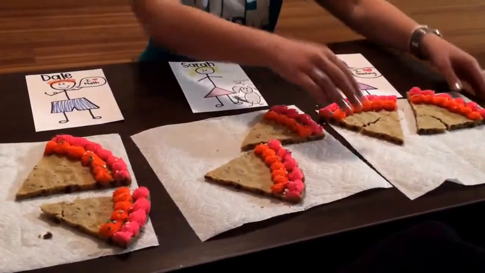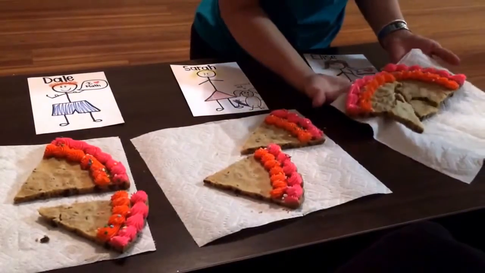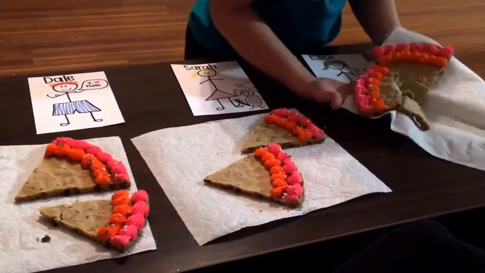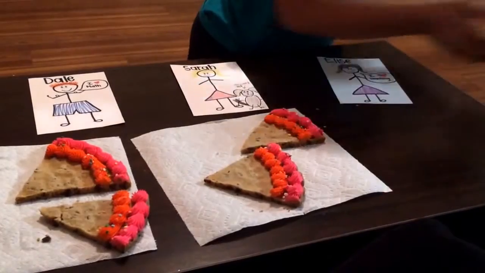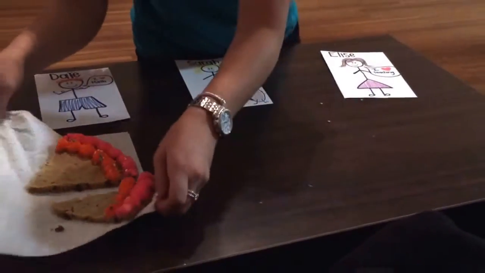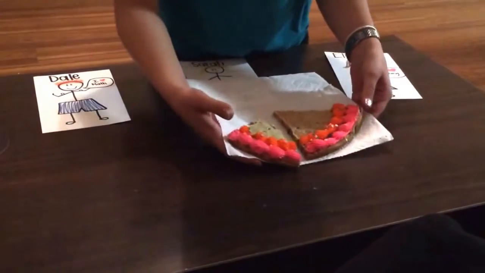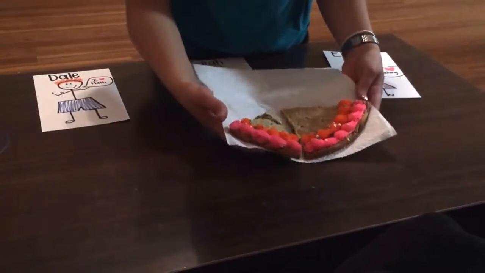So if we're going to look at this even further, oh, and this was our area model.